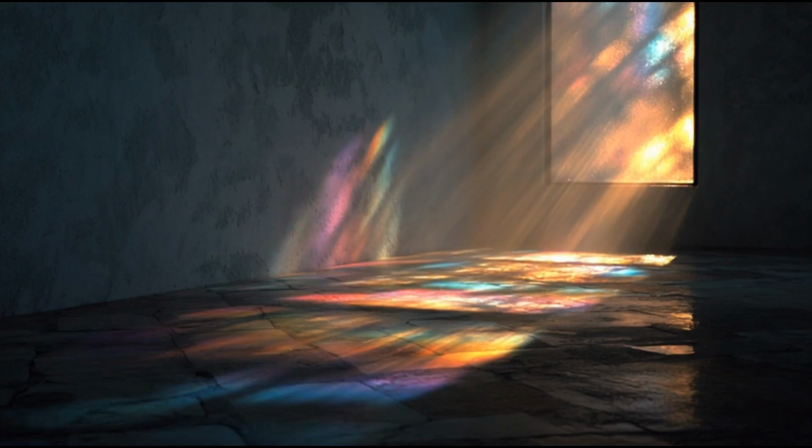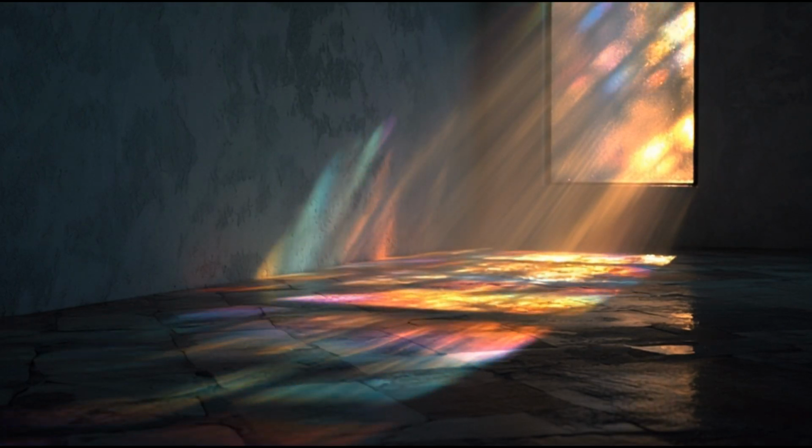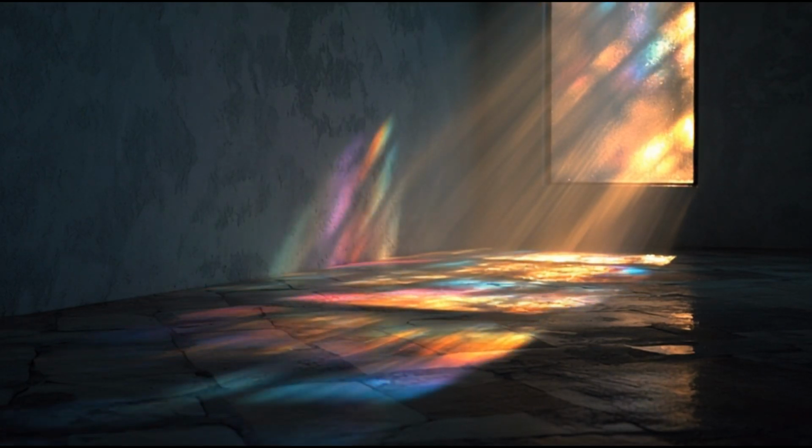So, reflection of light means the bouncing back of light into the same medium after striking a surface.